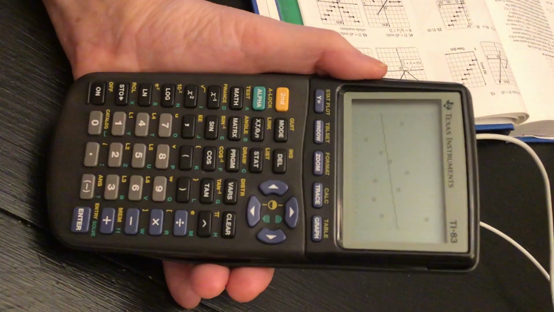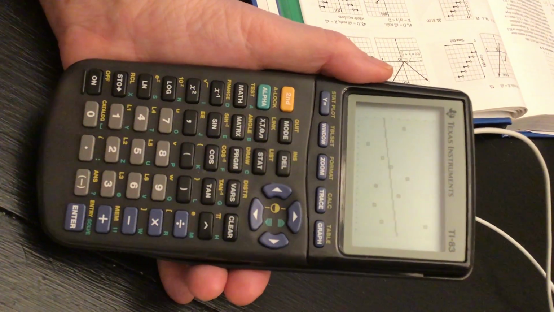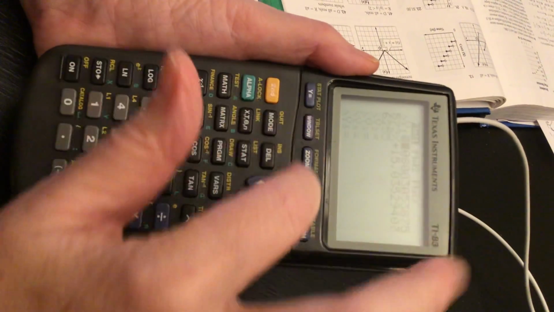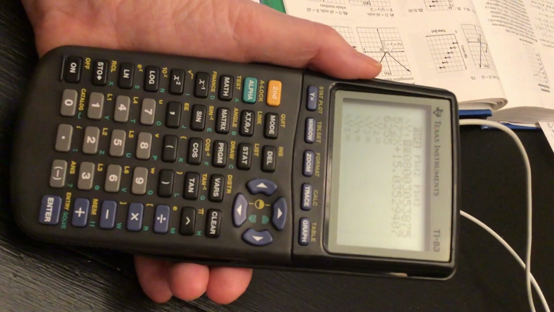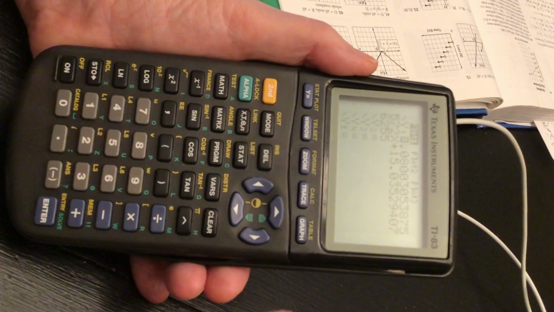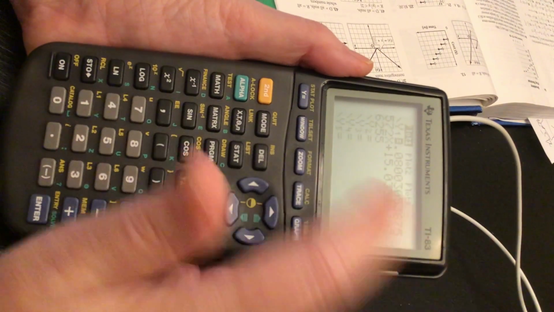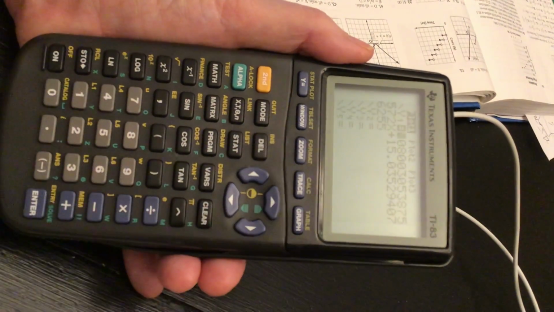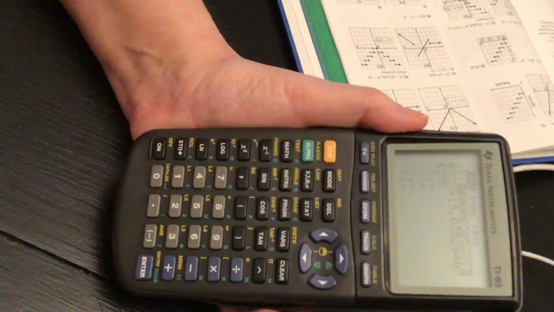And the line's pretty flat, just FYI, probably meaning there's not any correlation. And I go back to Y equals, and it's 0.08, etc. You can just leave it 0.08x plus 15.0 or 15.03. So it's that simple. Go ahead and watch it again if it's not clear.